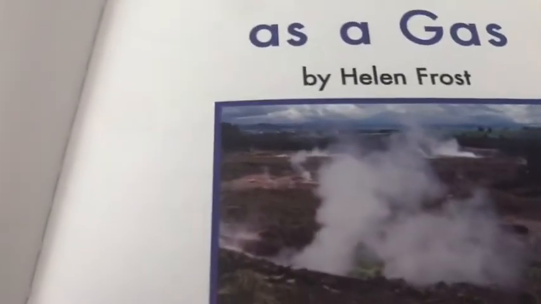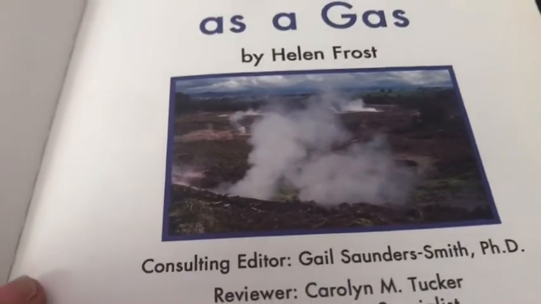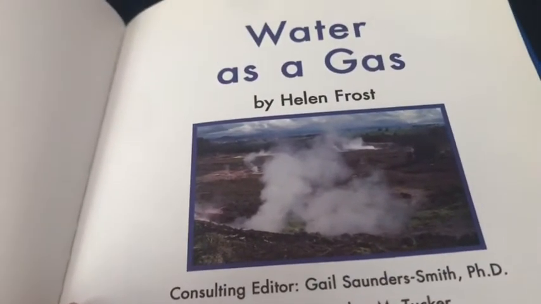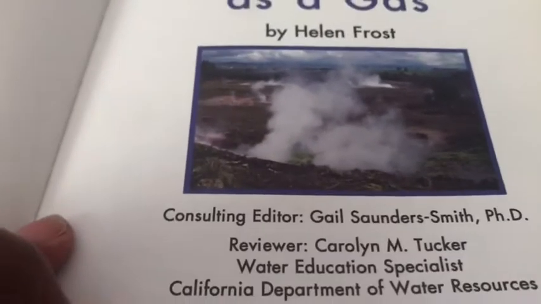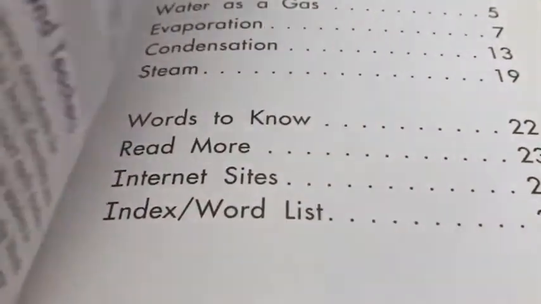Water as a gas. And you see in the picture, like steam. When something's really hot or water's really hot, you see something that looks like smoke. Well, really it's taking the form of a gas.